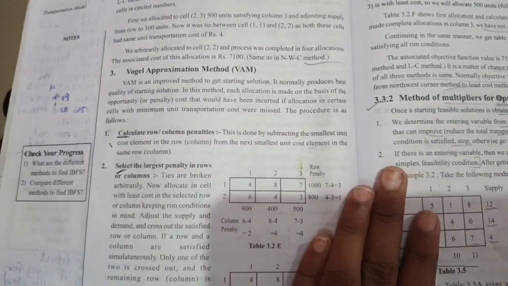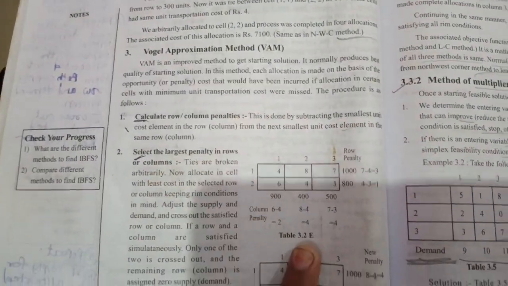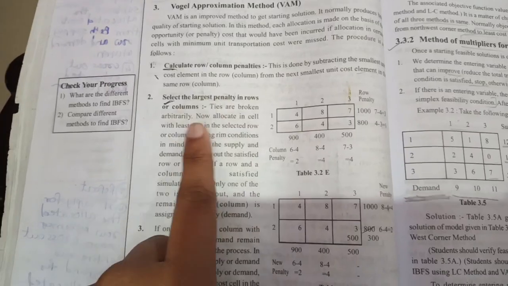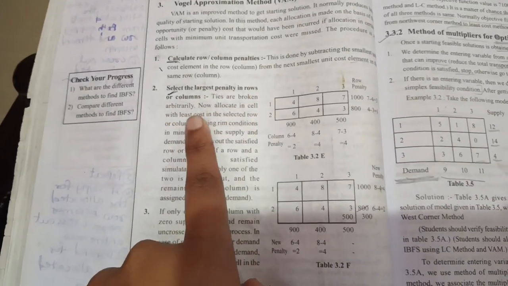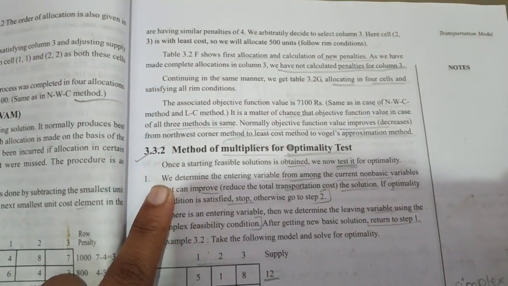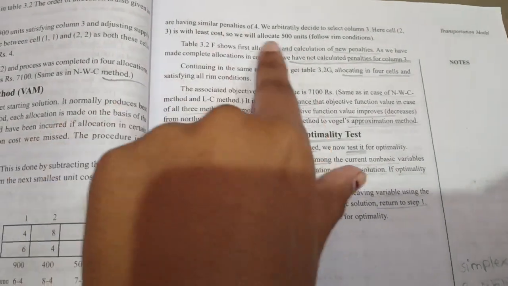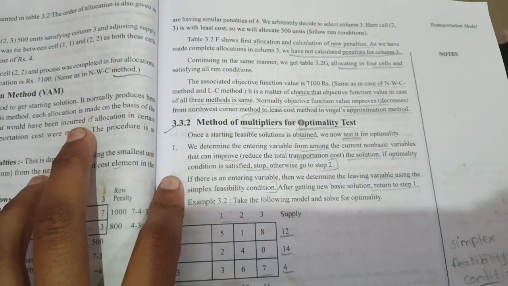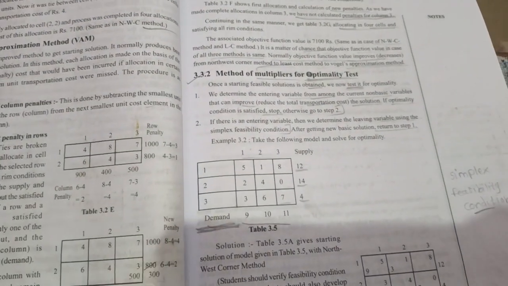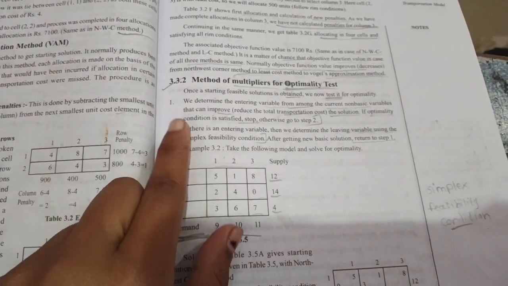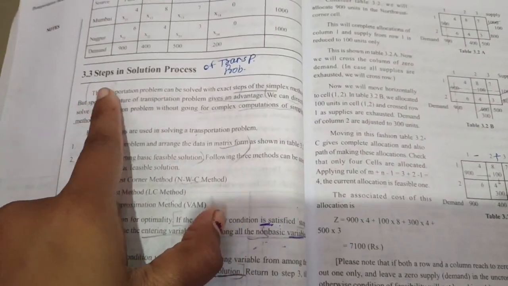Then the next point is Vogel's approximation method. In this, first calculate the row and column penalties. Second, select the largest penalty in the row and column, and third, in the least cost cell, allocate units to that point. Then the method of multipliers for optimality. We can see this point in the next video.